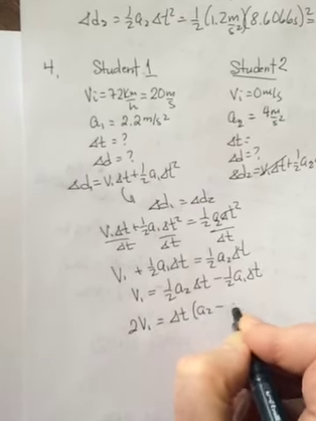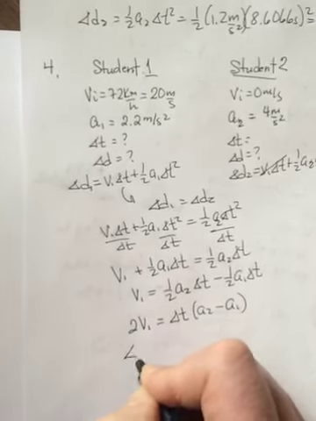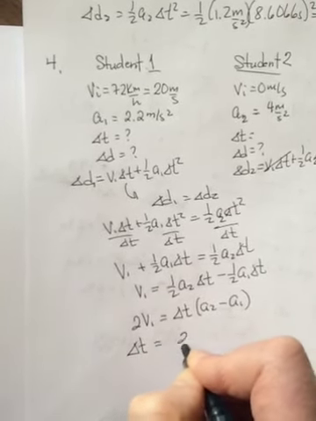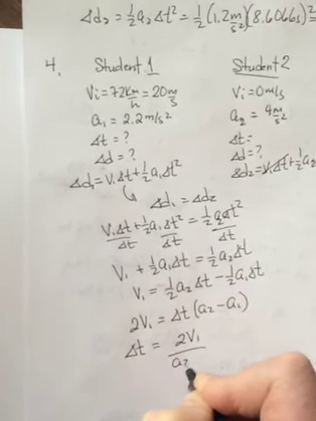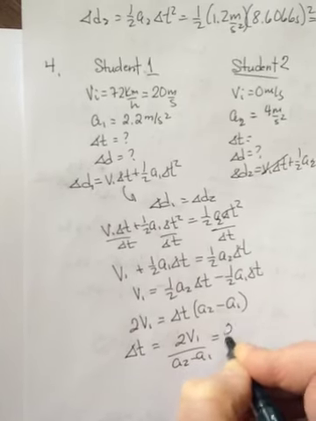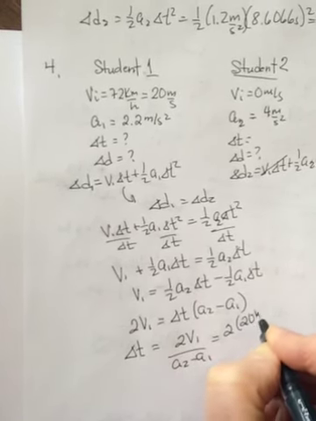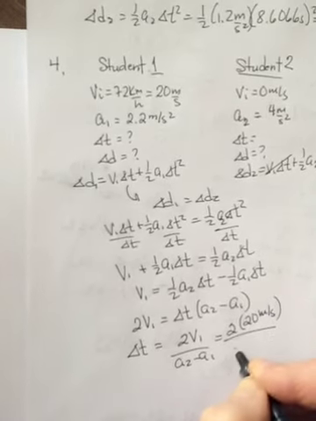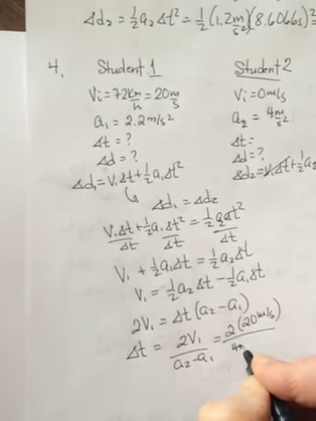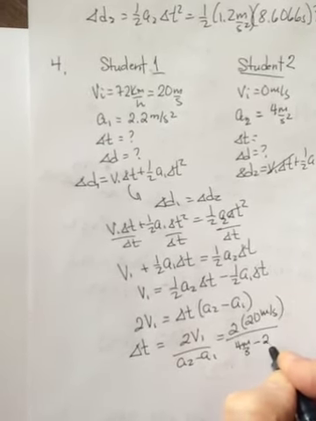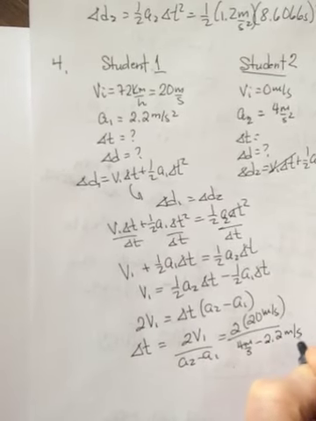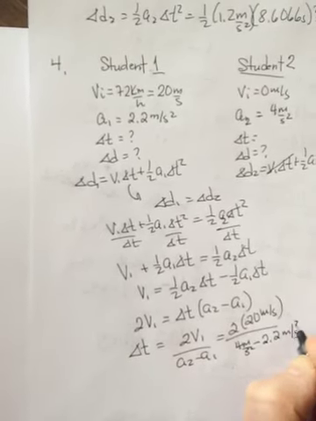So it would be A2 minus A1, and then divide by it. So 2 VI over A2 minus A1. So 2 times 20, that's 40, divided by 4 meters per second squared minus 2 meters per second squared.